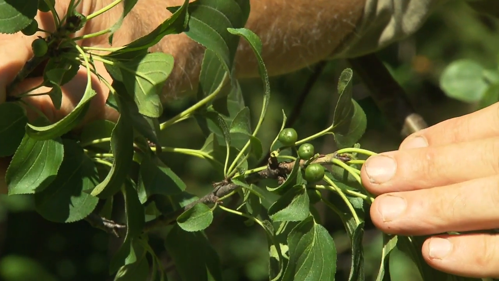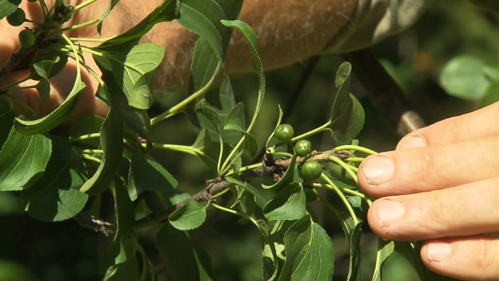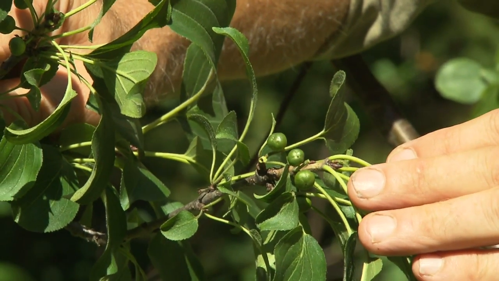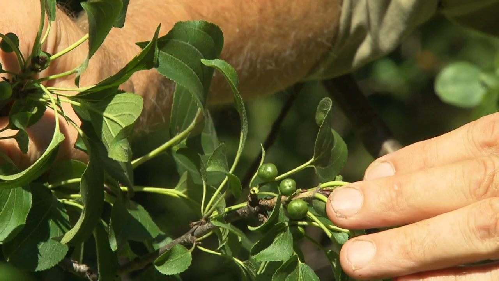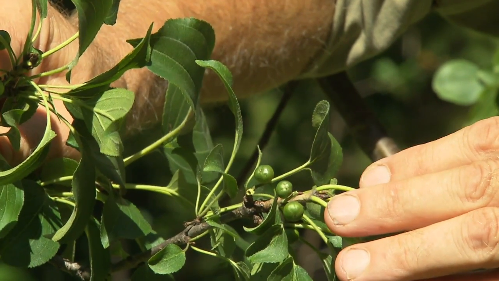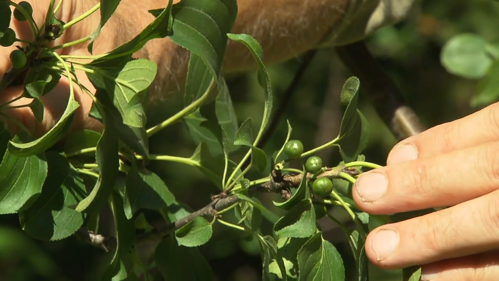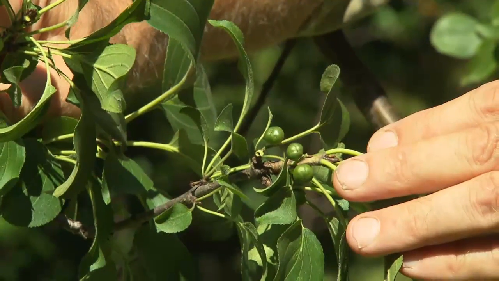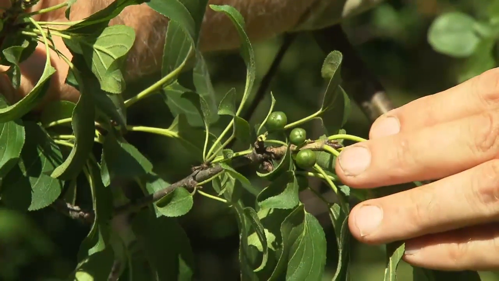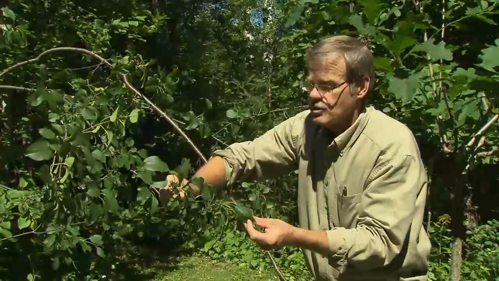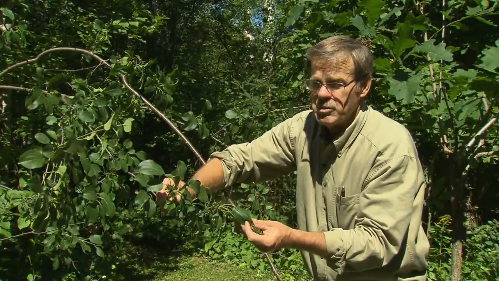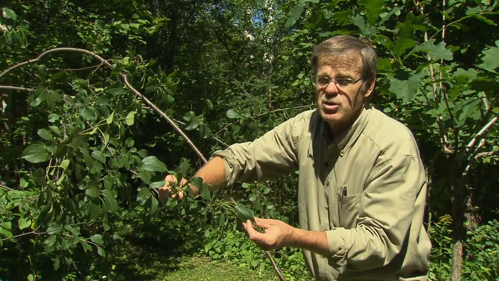These mature very late in the year, early fall, and not midsummer. At this point in August, we still have green berries, where many of the other fruiting shrubs will have fruit that's already matured. When these are ripe, these berries will be a very, very dark purple, almost a black in color.